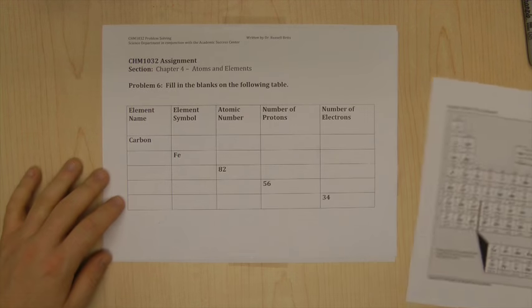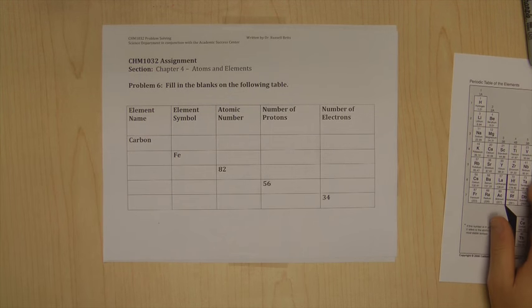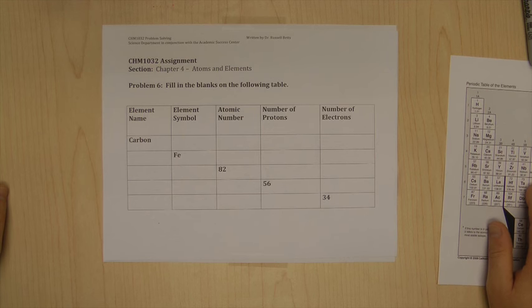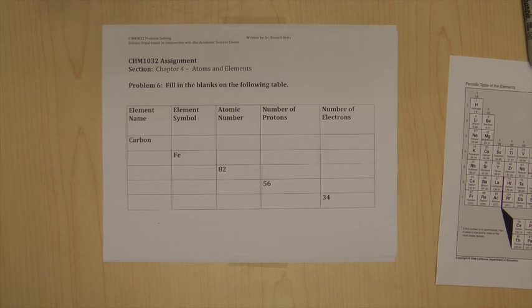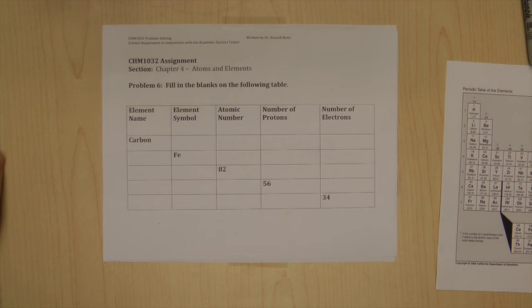Okay. Fill in the blanks. Now let's read the table. Name of the element, okay. Element symbol, so both of those I can get from the periodic table. Atomic number, okay. That's a new definition we haven't heard yet. Number of protons, okay. We can get that. Number of electrons, okay. Seems like a tough problem. So what I'm going to suggest is we just start at the top.